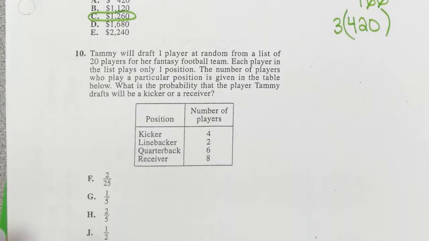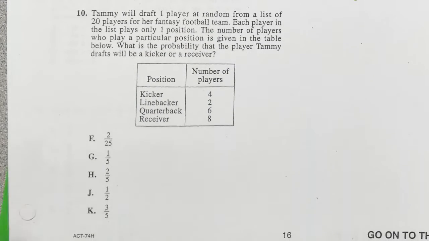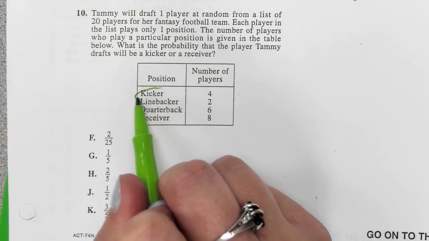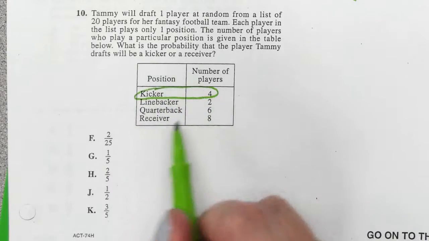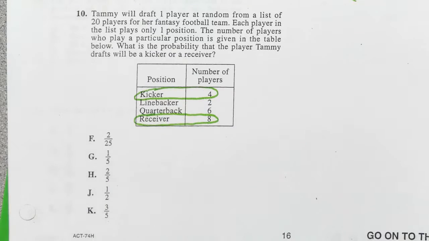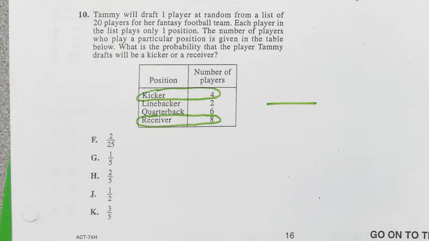Don't read the problem. Read just the question. Just the question. The probability that you want a kicker or a receiver, right? Y'all play fantasy football? Some of y'all do? All right. But look, you don't waste time adding all that up, because just skim through the problem.